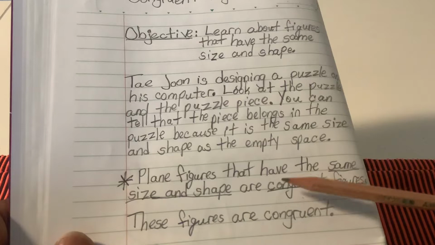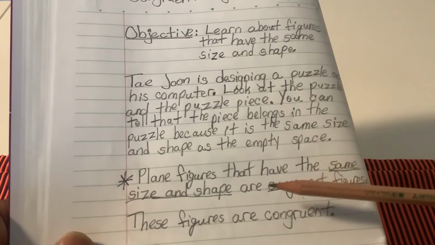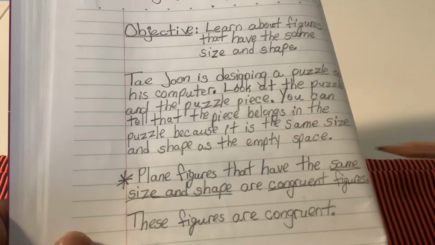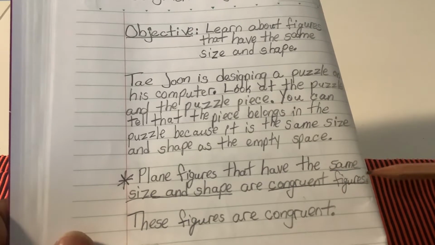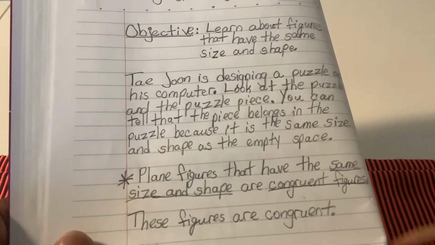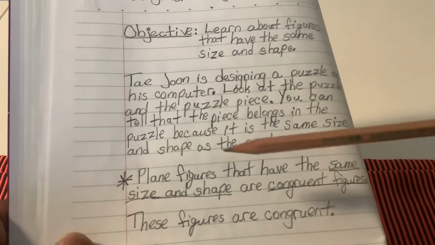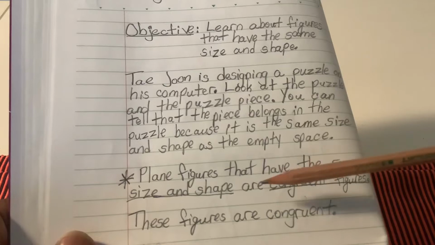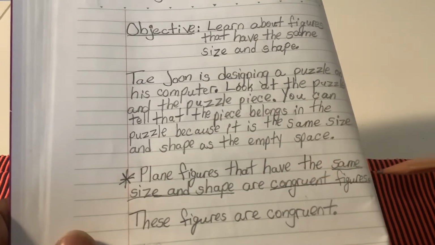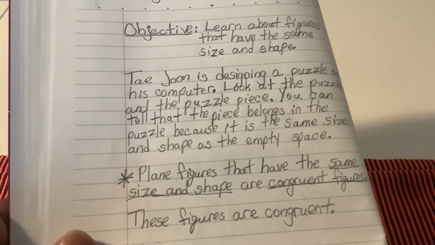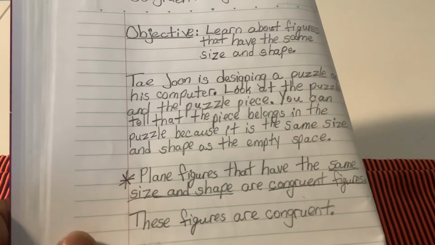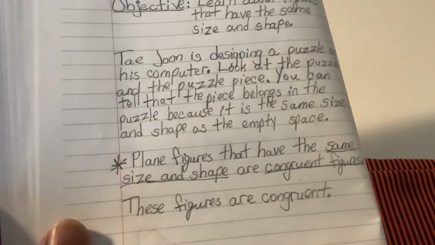Well, a congruent figure: plane figures that have the same size and shape. I might say plane figures that have the same size and shape are, and then you have to fill in the blank with congruent figures. Okay? So please study and pay attention to the wording.